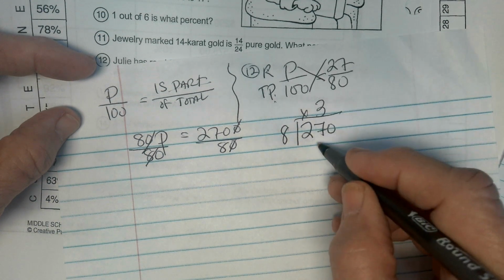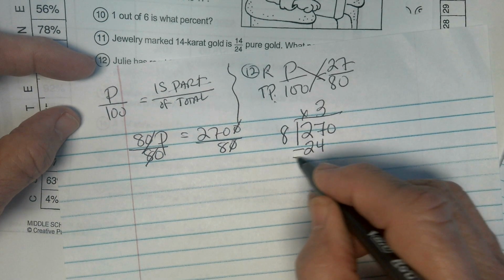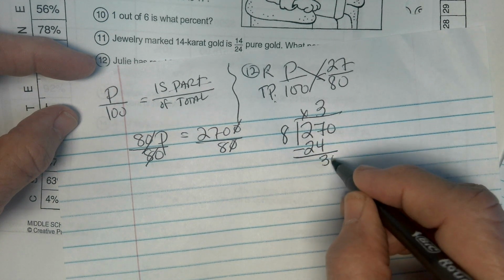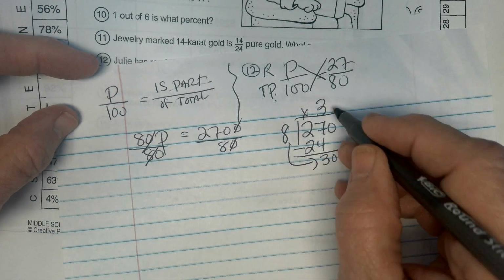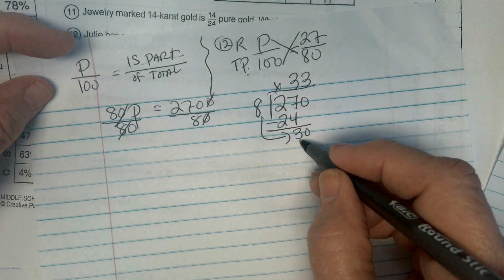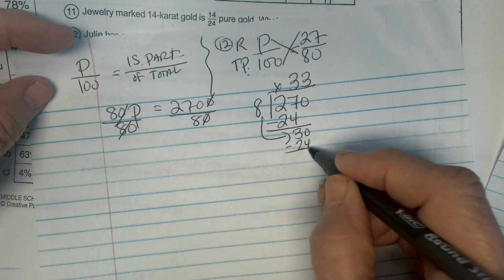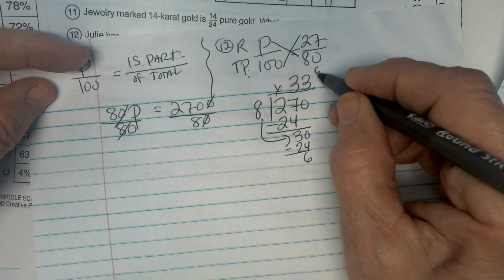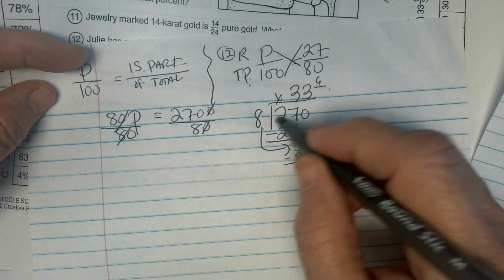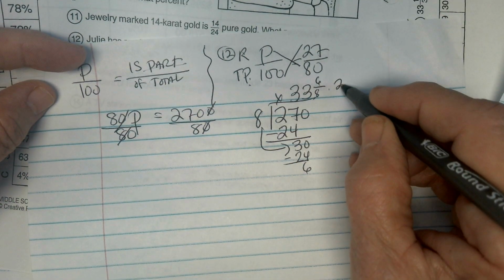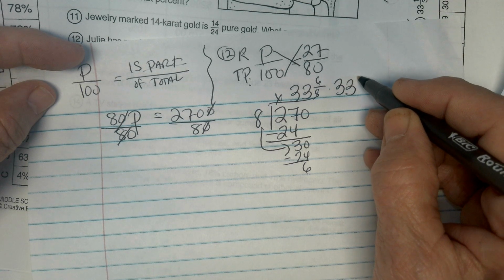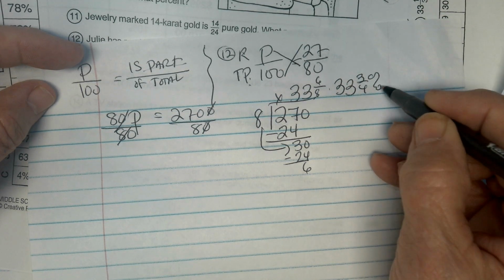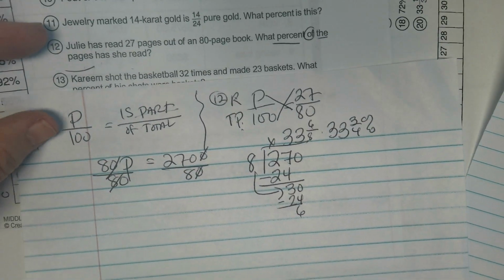So it goes in here 3. It goes into here 3. And I've got 6 left over. So these that we're doing on this side, they end up with a remainder, and we're going to make it a fraction. So that is 33 and 3/4%. So she read 33 and 3/4%.